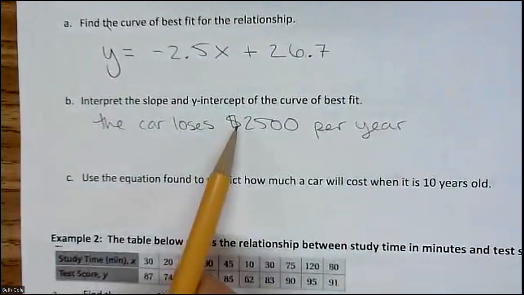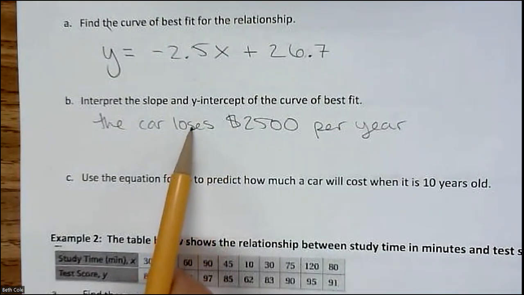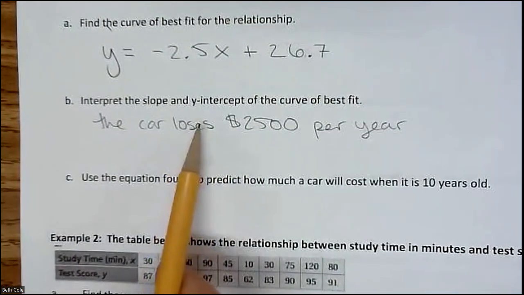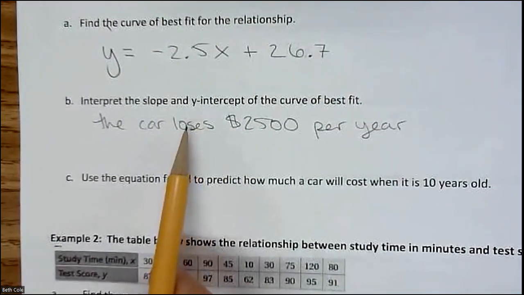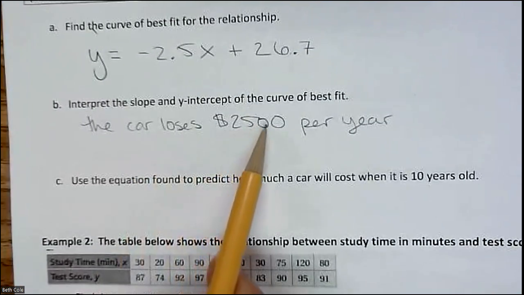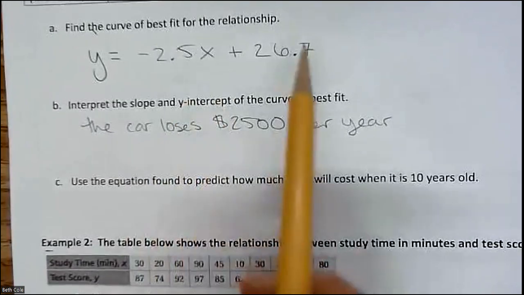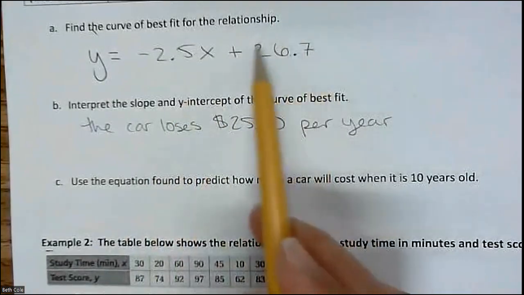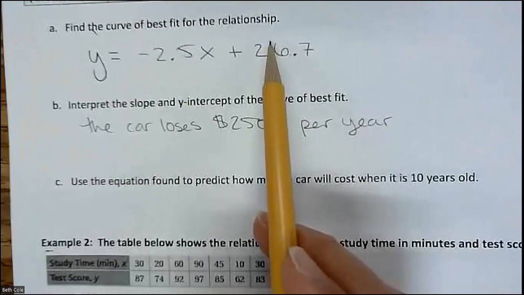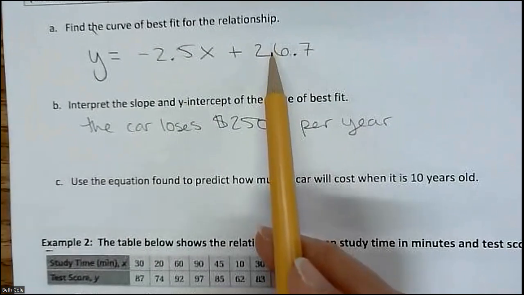Why didn't I make it negative? Because I said losing, like the losing takes care of the fact that it's going down. It's negative. The car loses $2,500 per year. Bummer. All right. What does the y-intercept mean? This right here. If that's where we started, what does that mean?